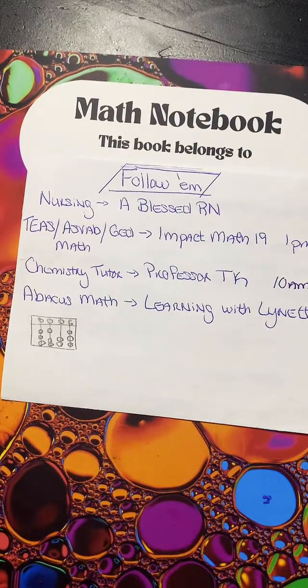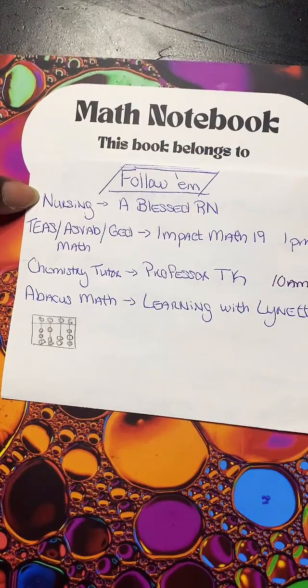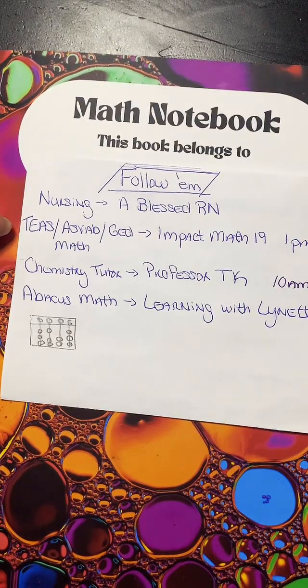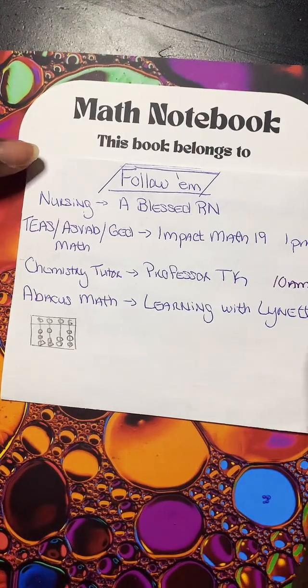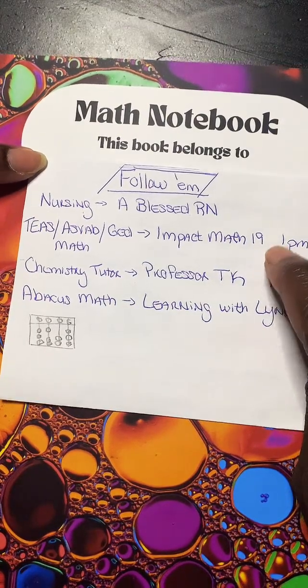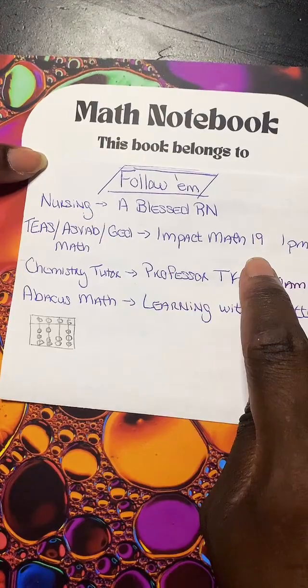If you're thinking about doing nursing, a blessed RN is a perfect person to go through. She does her dose calculations with very little math, not too much into it. Then we have T's, ASVAB, GED math, similar to myself, but we have Miss Taylor at Impact Math 19.